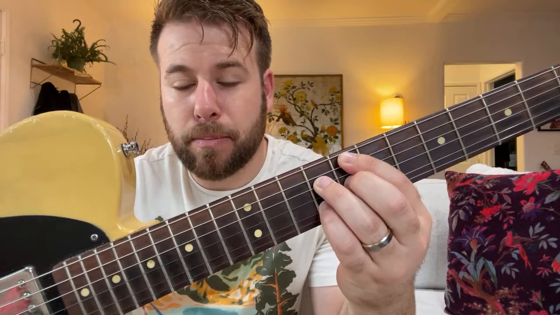First finger, 7th fret, A string. Or sorry, this is the 8th fret, A string. Ring finger, 9th fret, D string. Middle finger, 8th fret, G string. Pinky, 9th fret, B string. If you want to follow along on your guitar, it makes it a lot easier. That's a beautiful chord.